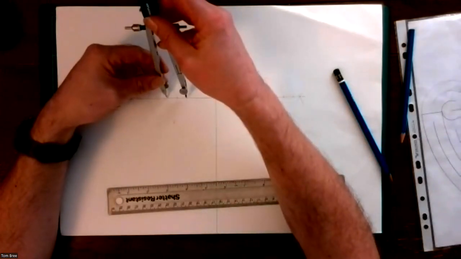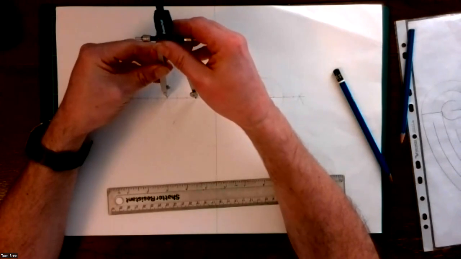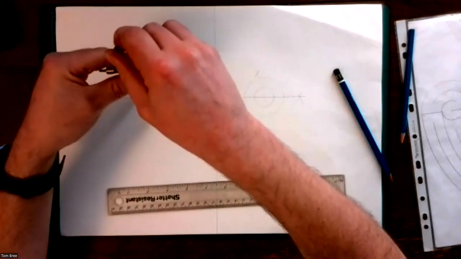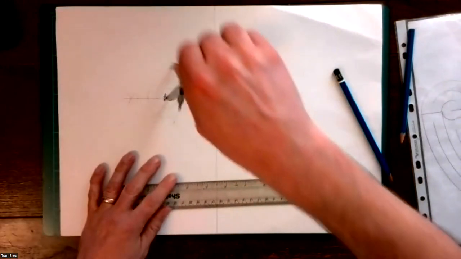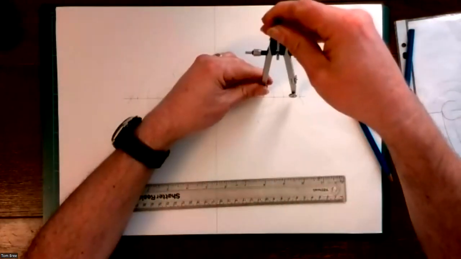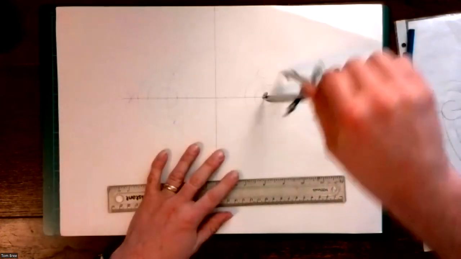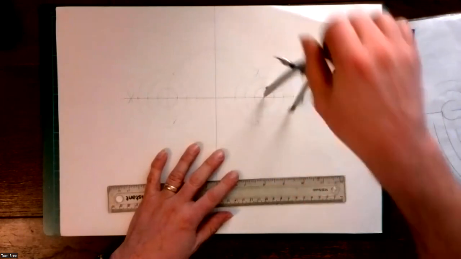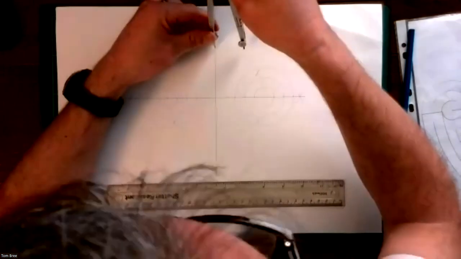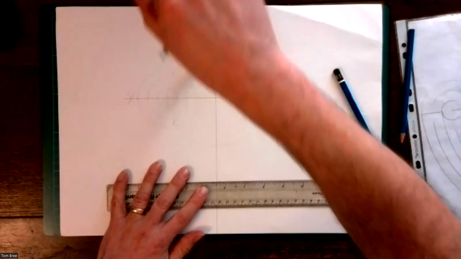Now I'm going to open up one more unit. Again, draw from those two different centers. And perhaps very appropriately, seeing as we're on the third circle, we're also going to go to the third eye, you could say, and put in the same size of circle there.